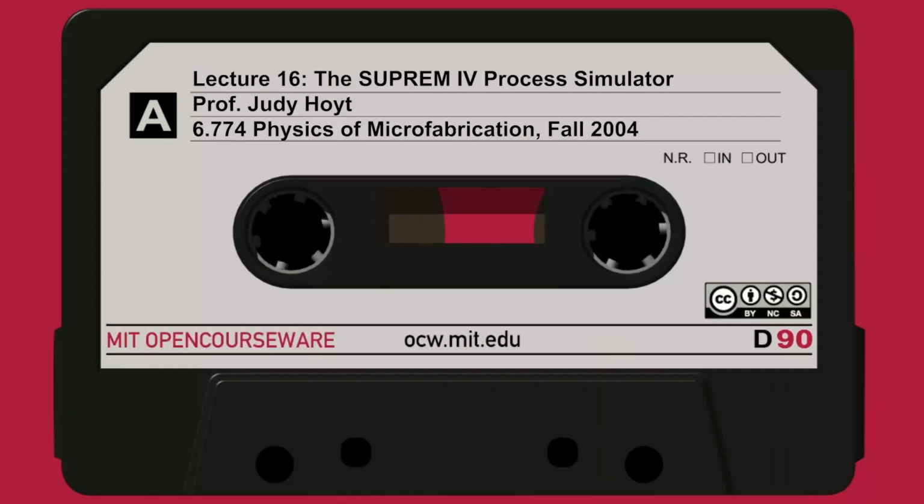Okay, let's go on to slide number 5. Actually, I probably should have shown this first. This is the actual device structure of that mesh that we just showed. It's half of an N MOSFET. And now it becomes pretty obvious what you were looking at in terms of the grid.